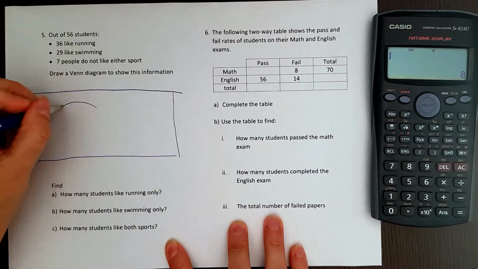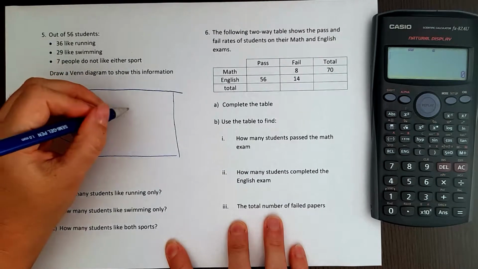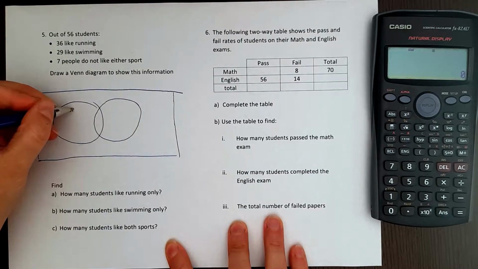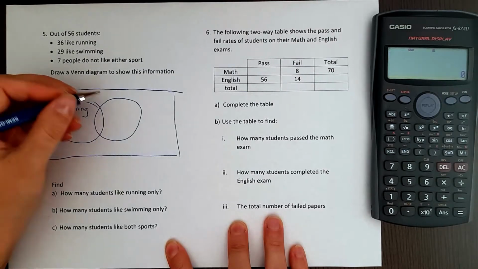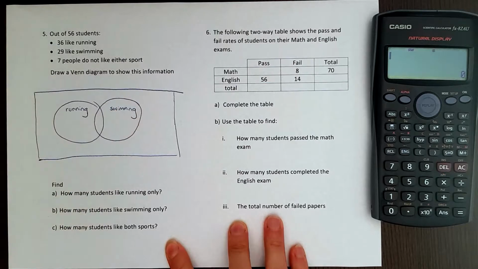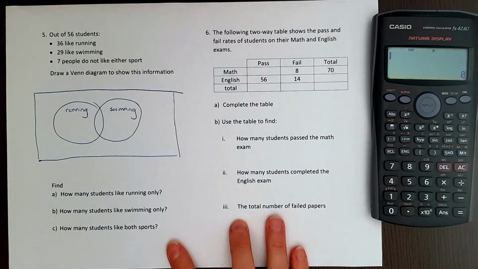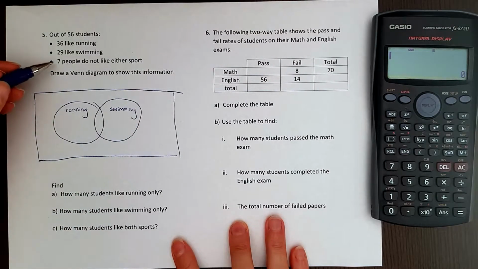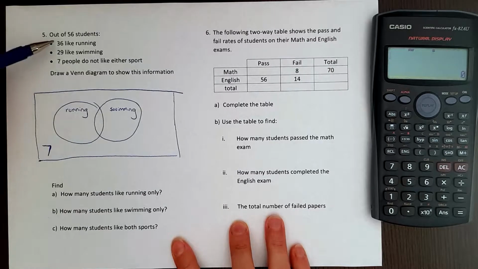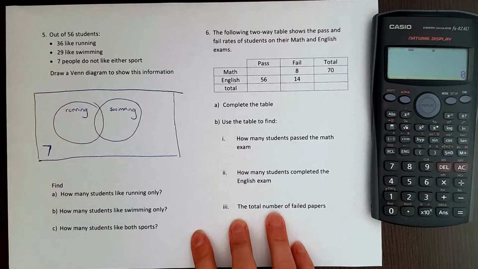So a circle for running and a circle for swimming. Okay, so there's 56 students altogether. We know that 7 people do not like either sport, so we put them out here. They don't like either one. So we have running and swimming, but we need to work out our overlap.